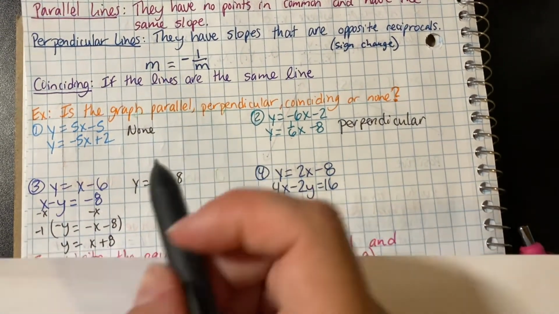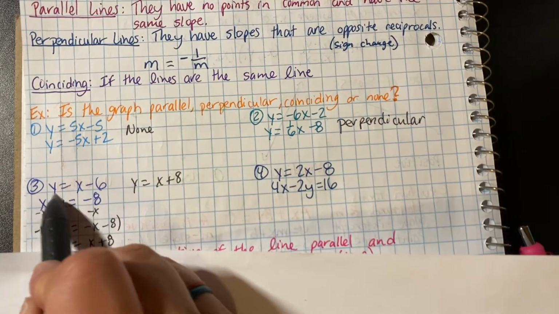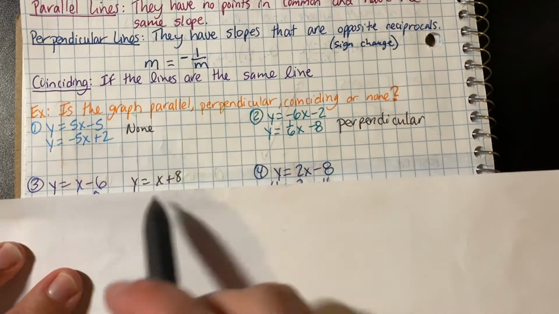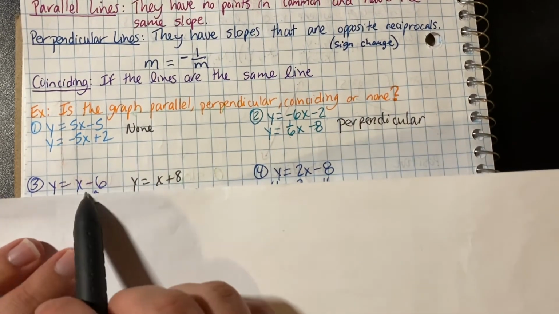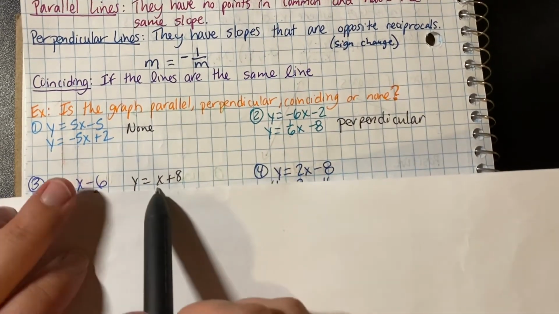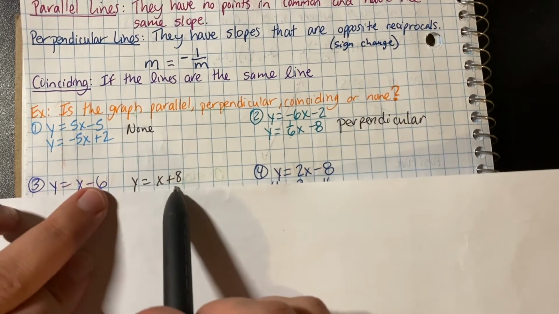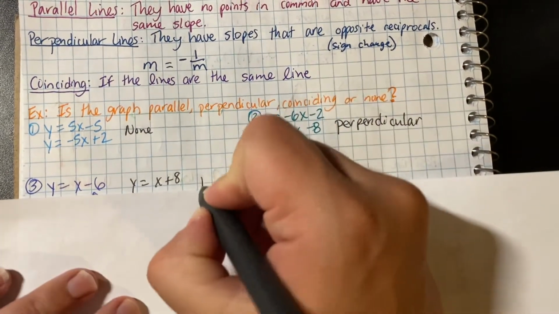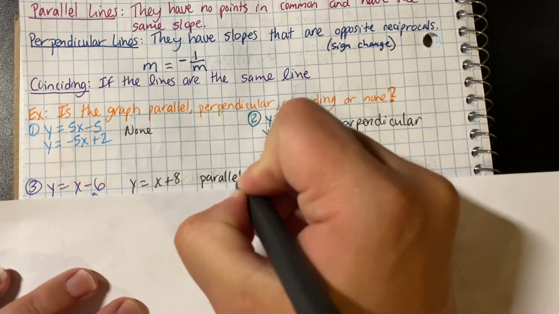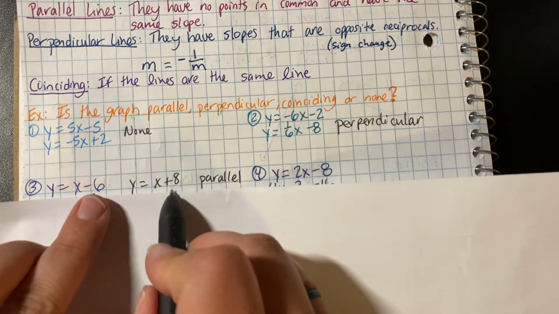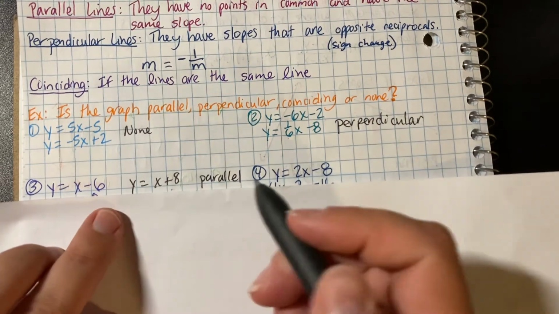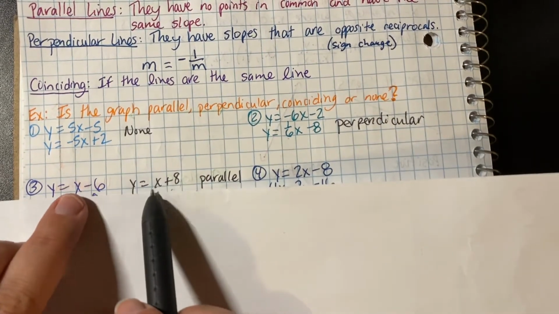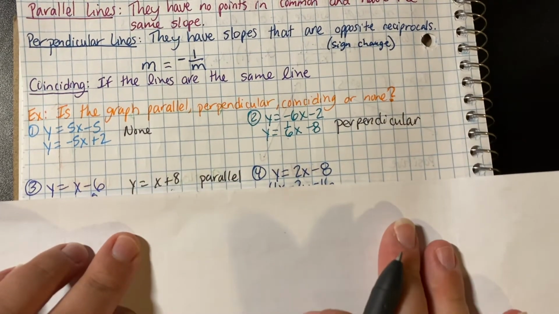Now this one and this one, I'll cover it up for now. Those two lines, do they have the same slope? Yes, they do. Do they have the same y-intercept? Nope. So that means they're going to be parallel. We need to check the y-intercept because if they were the exact same, then they would be coinciding lines. But because they are different but the same slopes, we know they're parallel to each other.